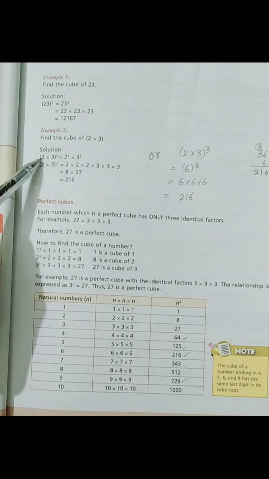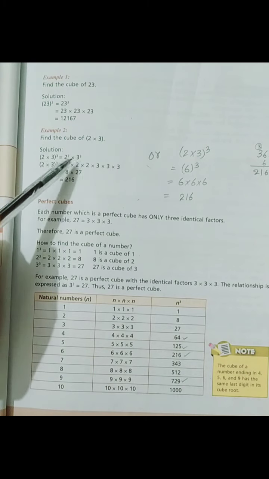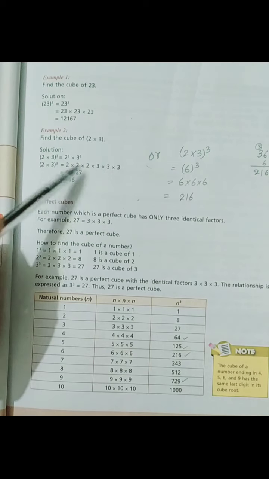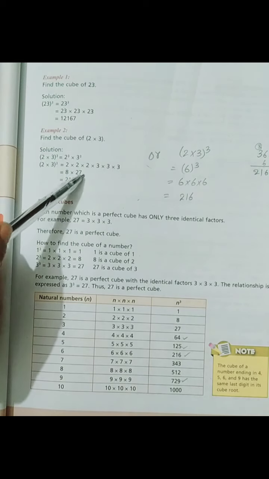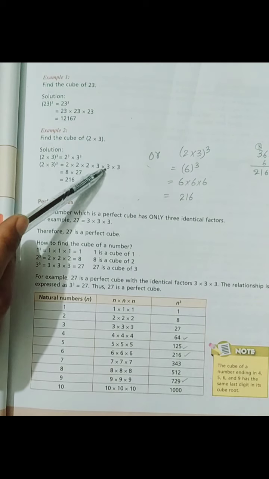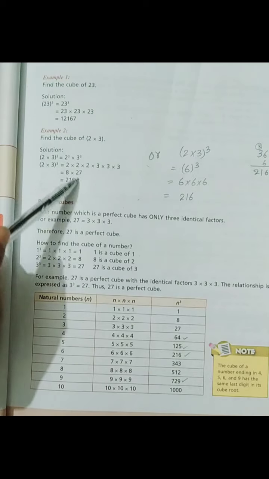Next example: find the cube of 2 multiplied by 3. We take the cube of 2 multiplied by 3, so 2 cubed multiplied by 3 cubed. 2 multiplied by 2 multiplied by 2, which is 3 times. Similarly, 3 multiplied by 3 multiplied by 3, 3 times. Now we multiply the values. We have 2 2s are 4, 4 2s are 8, and 3 3s are 9, 9 3s are 27. Then 8 multiplied by 27, we have 216.